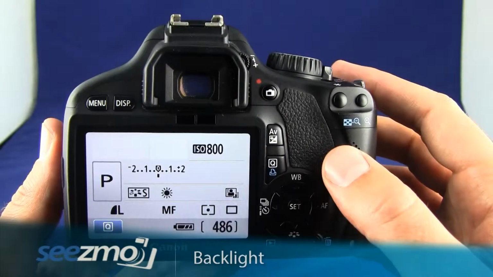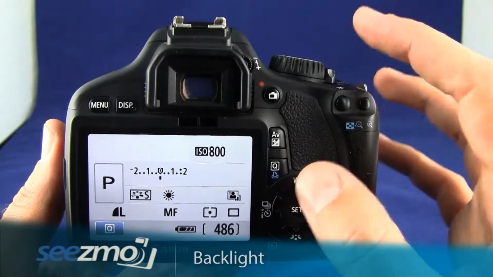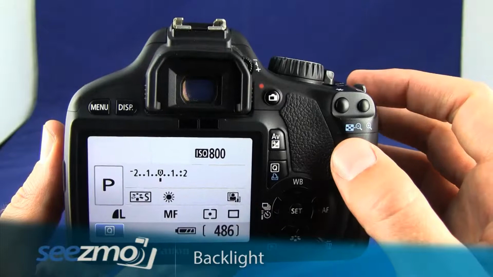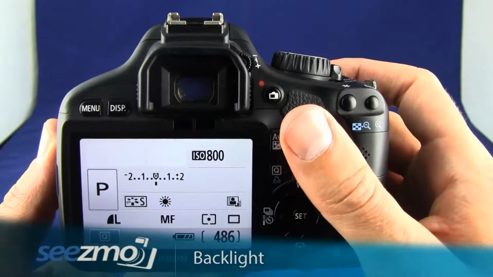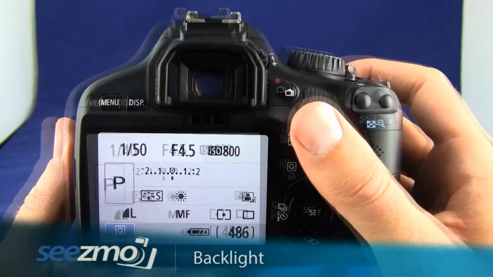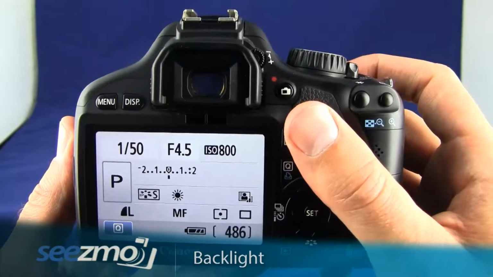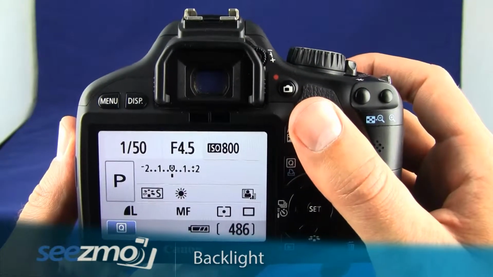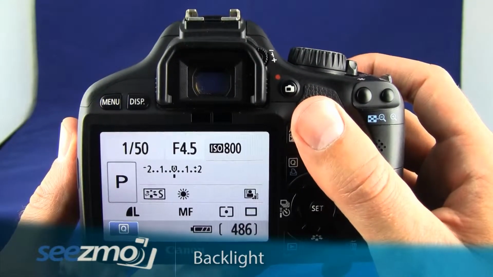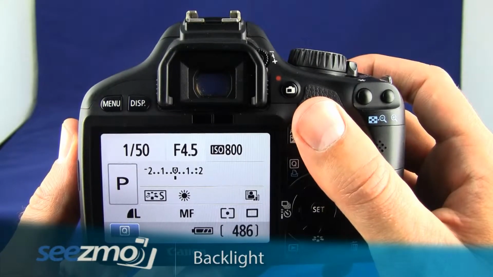If you've selected a specific autofocus point, go ahead and position that focus point over your subject, and then press the shutter button halfway to lock focus. Once the camera has locked focus, go ahead and reposition the image so that it's composed the way you want it, and then press the shutter button the rest of the way to take the picture.